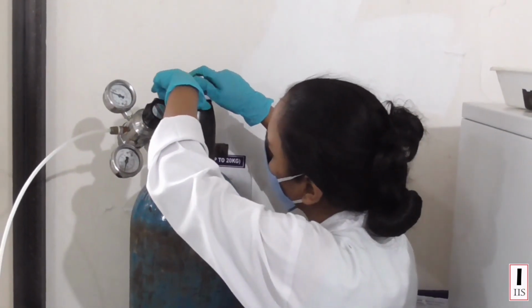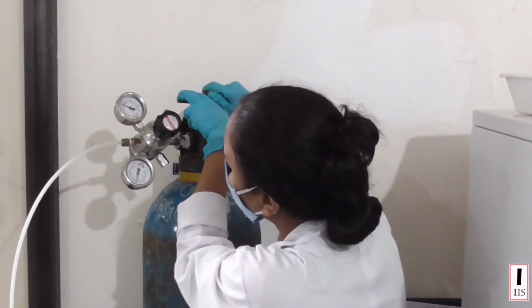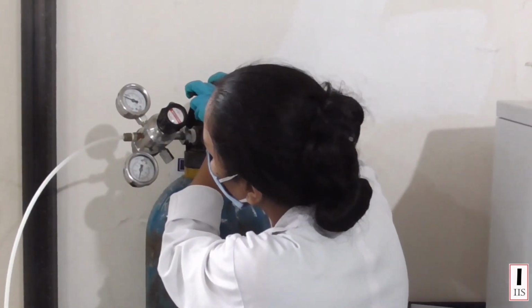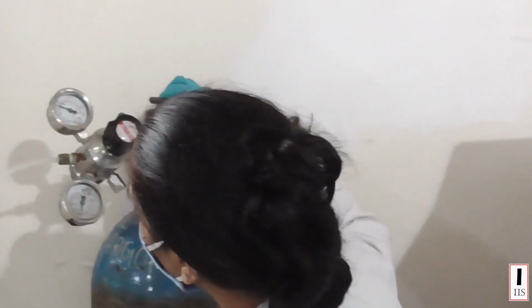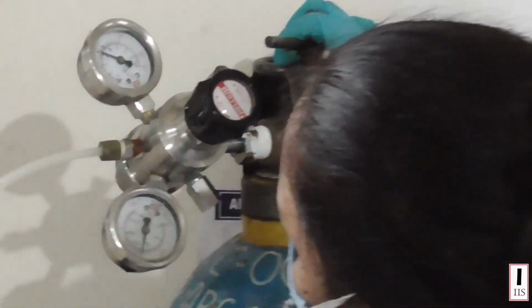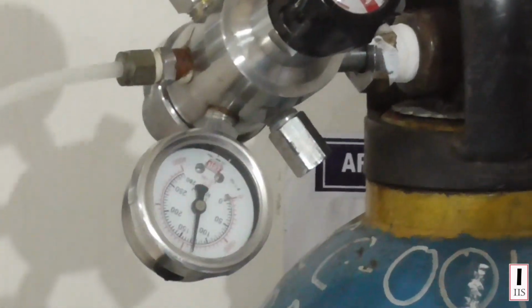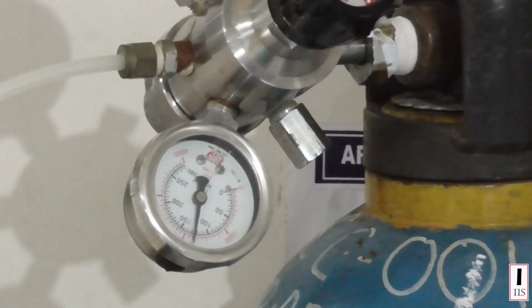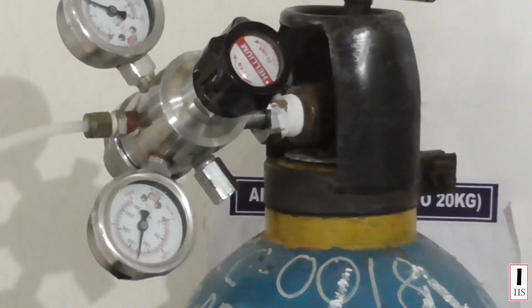Switch on the carrier gas so that the required carrier flow is established. The instrument is then powered on. Let the carrier gas purge through the system for 10 minutes.